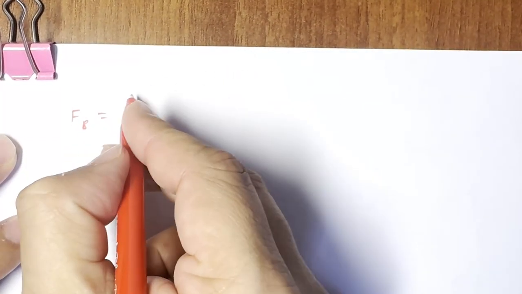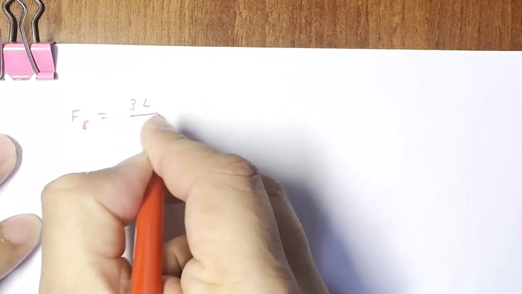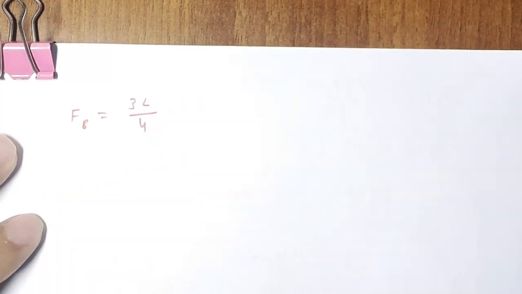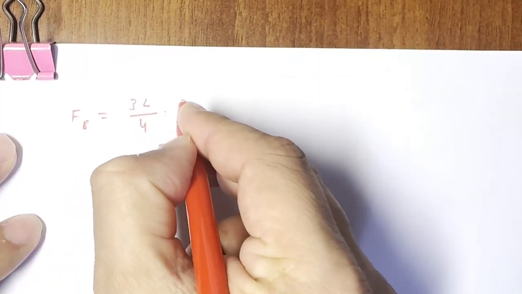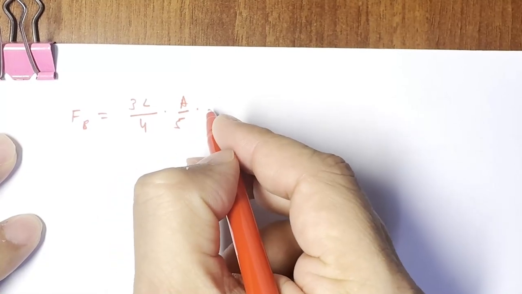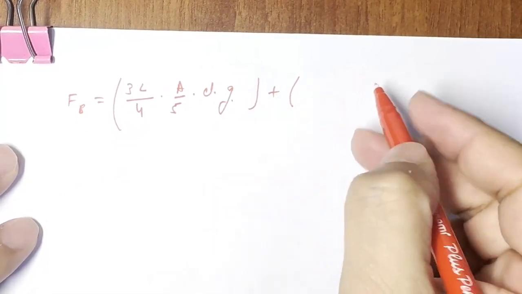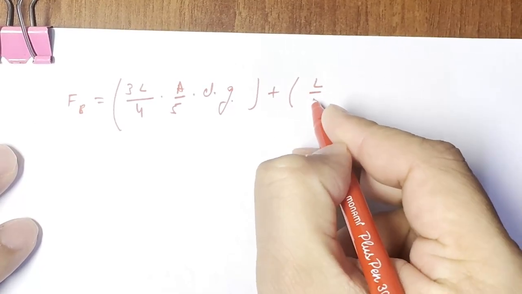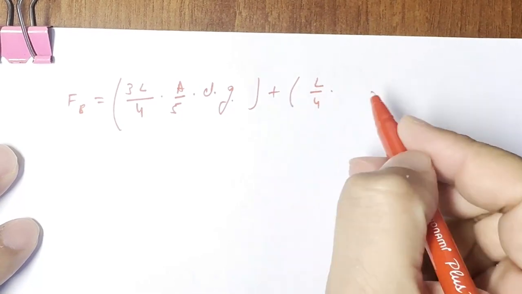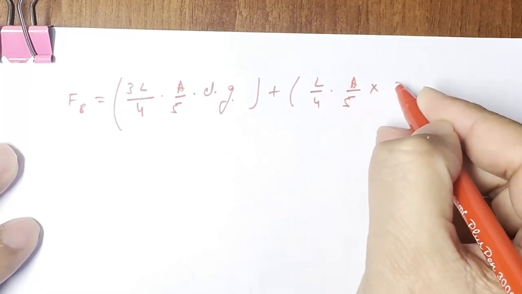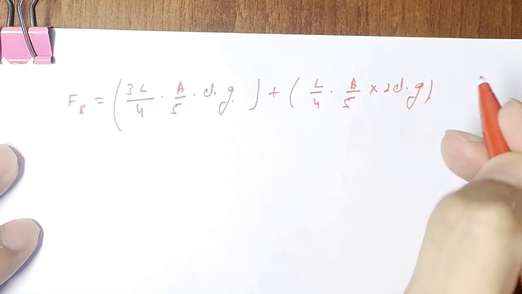We substitute all these values, so we can say our buoyant force FB, the displaced volume will be the length of the solid which is in liquid 1, that is 3L by 4 multiplied by area of cross section multiplied by its density and multiplied by g, plus we have the length of the solid inside the liquid having density 2D, L by 4 multiplied by A by 5 multiplied by density, that is 2D, multiplied by g.